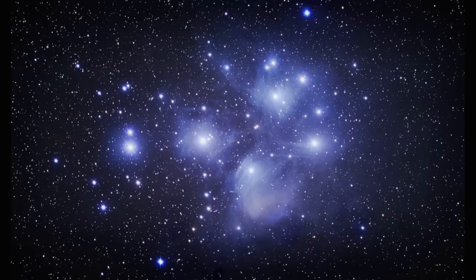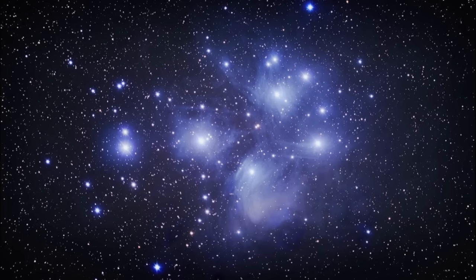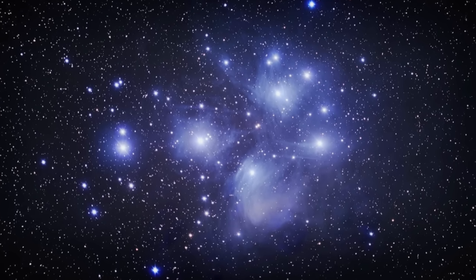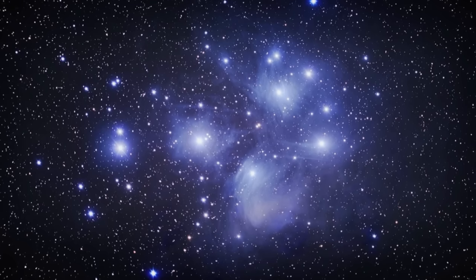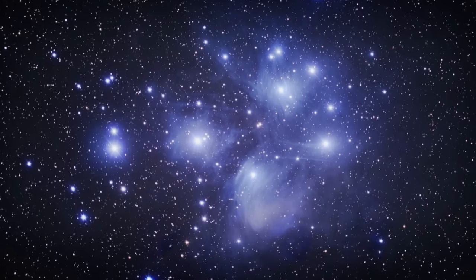By the way, this is a photograph of the Pleiades. I didn't take that, but a friend of mine did. The Pleiades is a star cluster. It's prominent in the winter sky. And it's mentioned 3 times in the Old Testament, twice in Job and once in the book of Amos.